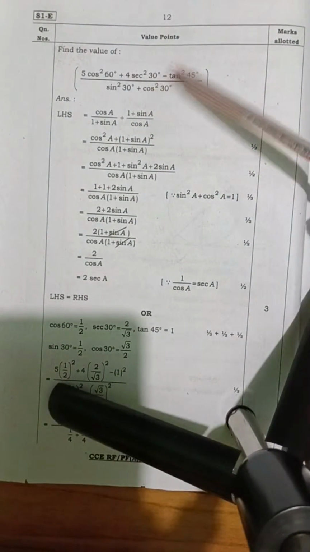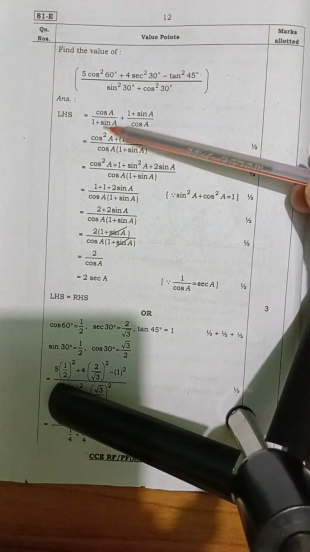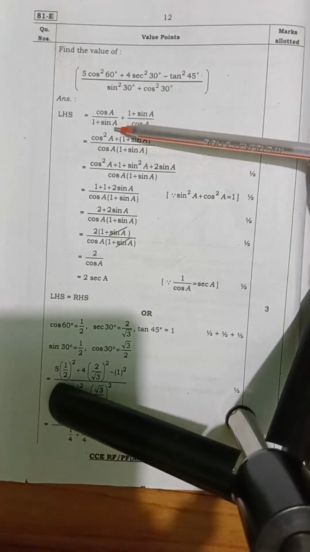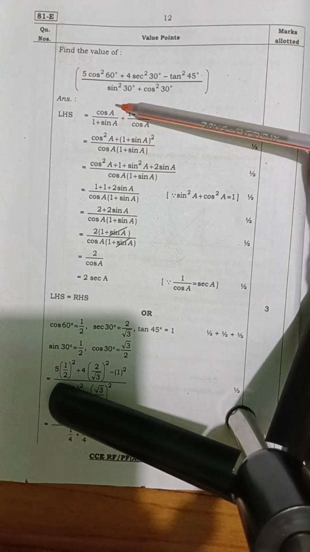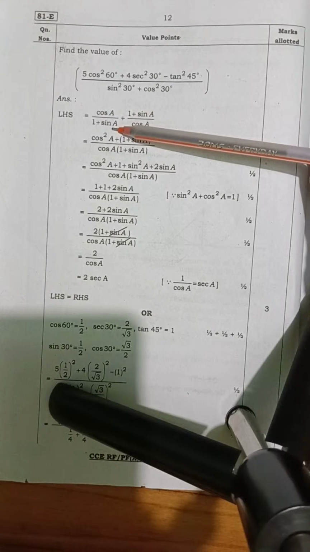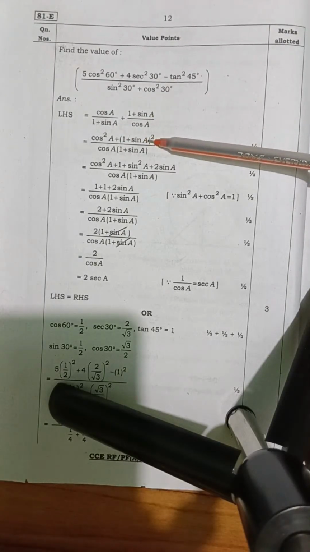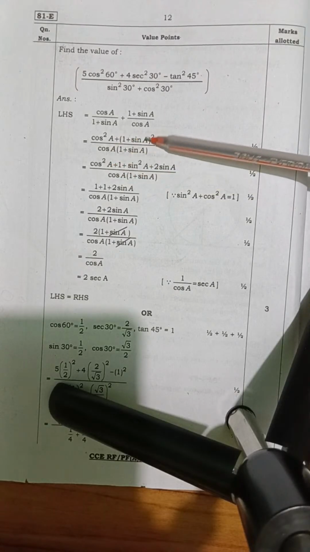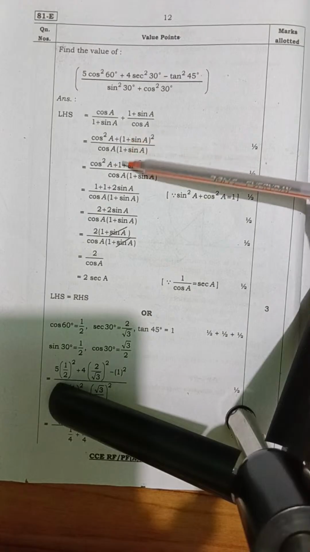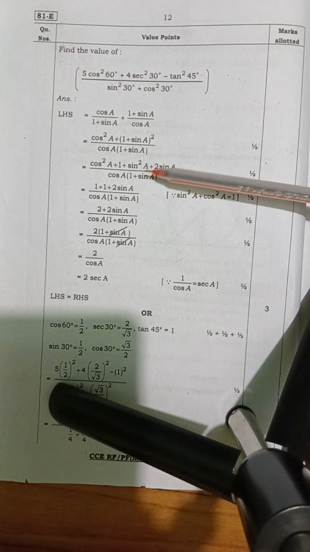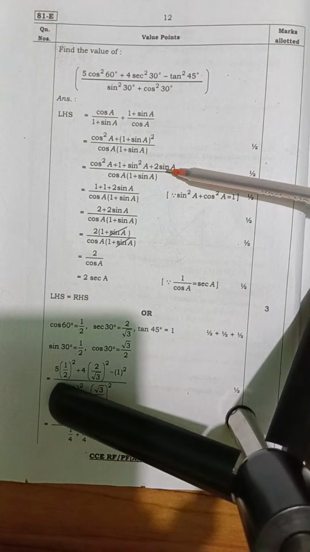So observing here, taking the LCM, 1 plus sin A times cos A, is the LCM. Here cos A is not there, so multiply by cos A. Cos A into cos A, cos square A, plus 1 plus sin A into 1 plus sin A, we get 1 plus sin A whole square. Now it becomes cos square plus, we can write A plus B whole square form. A square means 1 square, it becomes 1, plus B square means sin square A, plus 2 sin A, because 2 times 1 times sin A becomes 2 sin A.